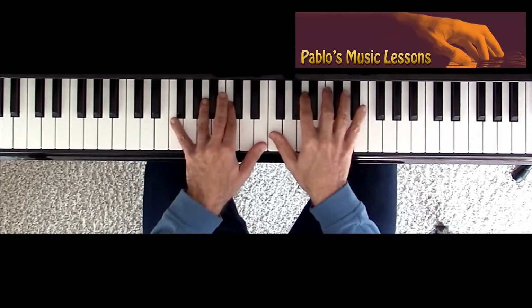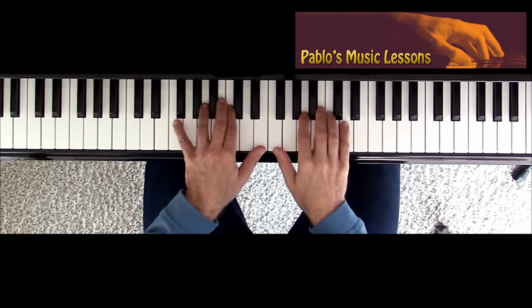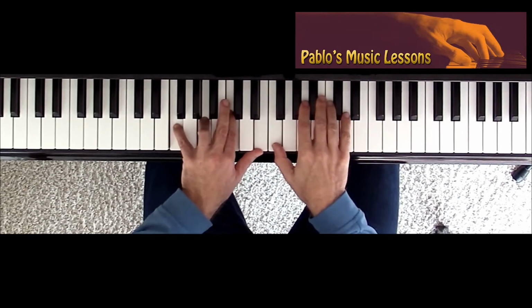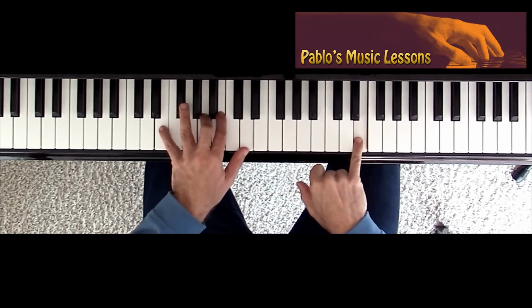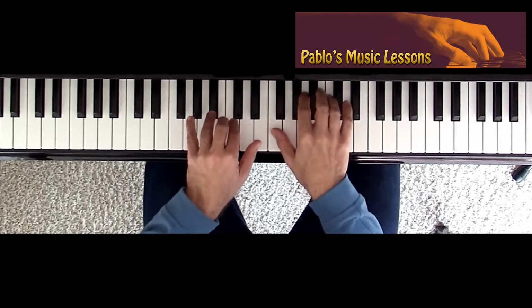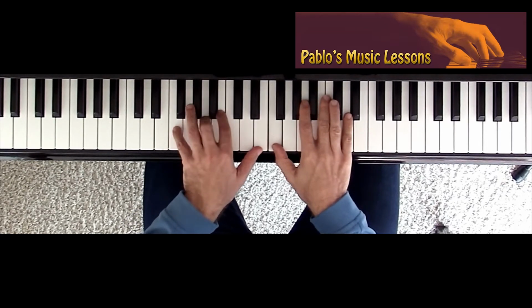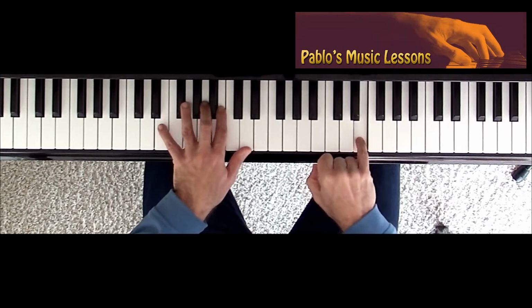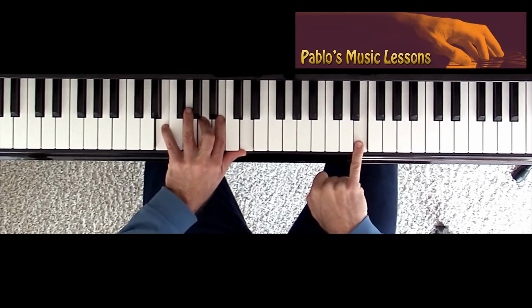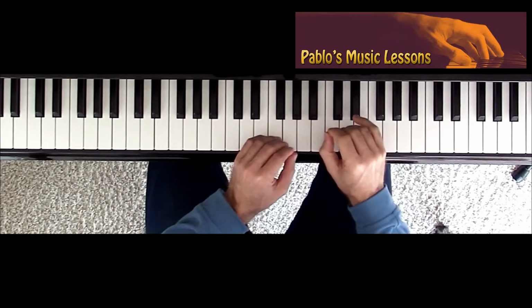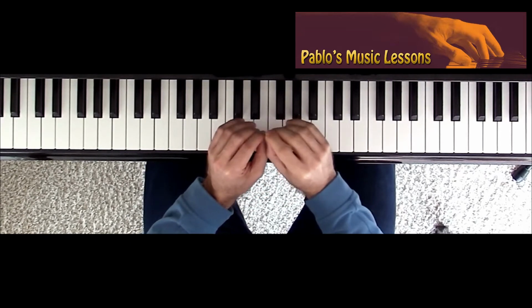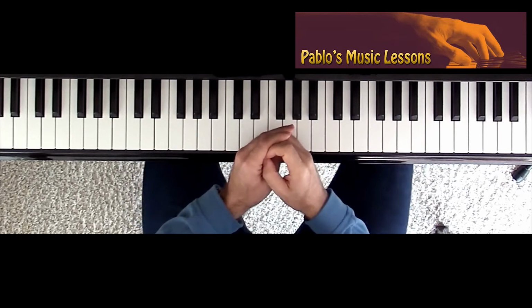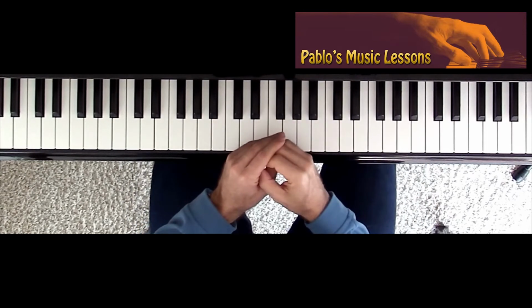Okay, let's do another type of idea. 1, 2, 3, and 4, and 1. Okay, perfect. Do it again. 1, 2, 3, and 4, and 1. Okay. So this is the basic idea. You can start improvising with these small units, short melodic units with this specific rhythm we are playing right now.